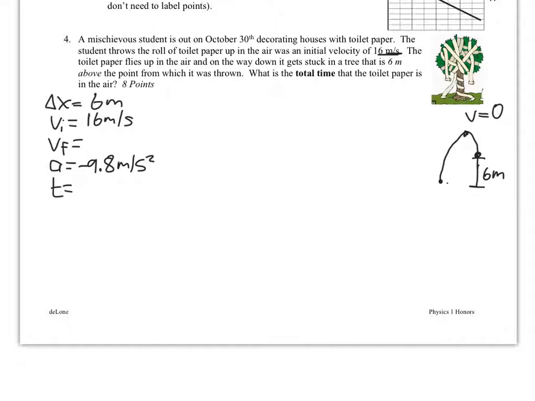We can think about the whole time it's in the air using this setup that we have here, because that is the overall displacement, that is the initial velocity, and of course the entire time our acceleration is negative 9.8 meters per second squared. All right, so first I'm going to set up Vf squared equals Vi squared plus 2a delta x.